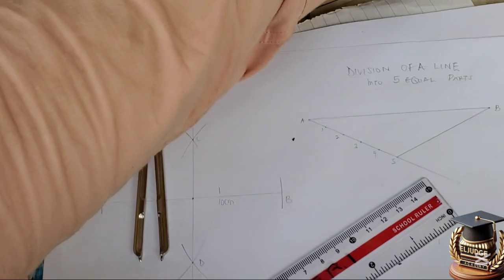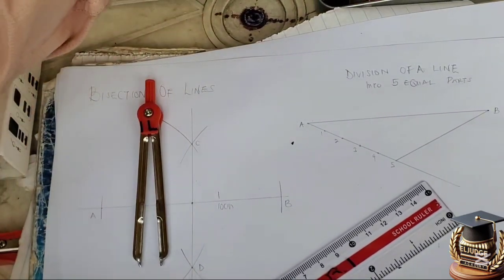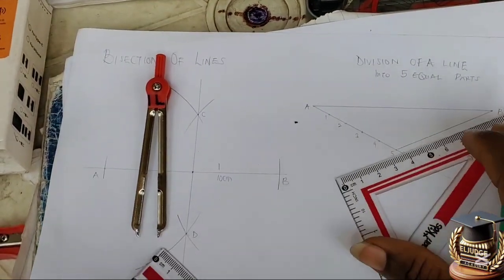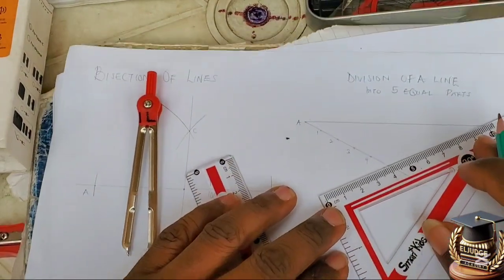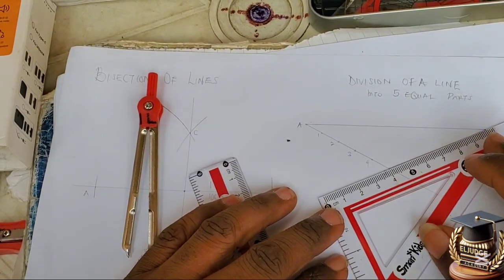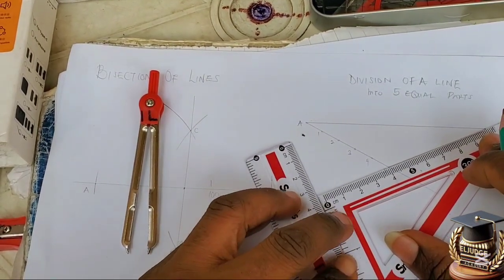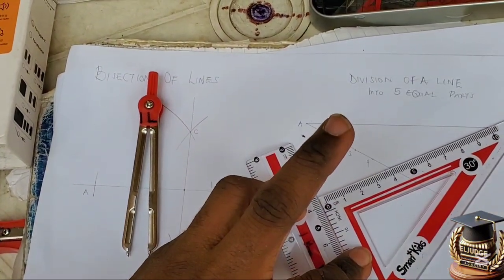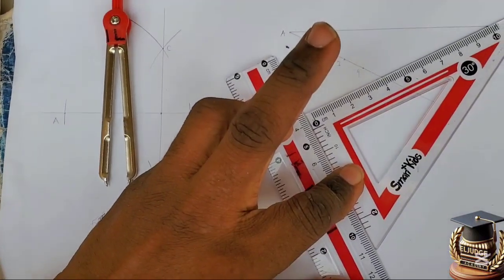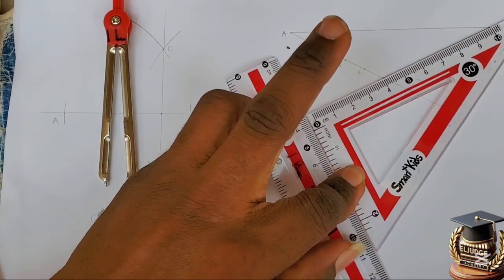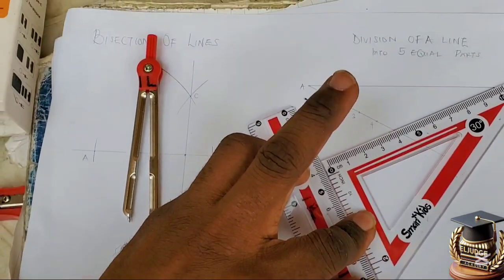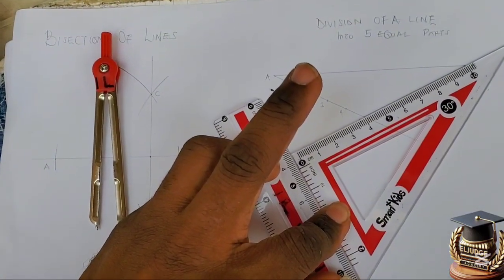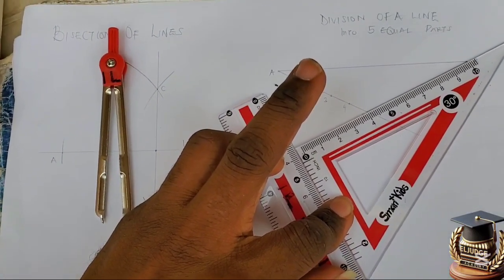Then after this, you can get any of the set squares. We are going to be sliding the set square. We'll try to get this line with a set square. You place the ruler below the set square, so you can watch the way I'm holding my set square with my ruler. So you're going to hold the set square this way.